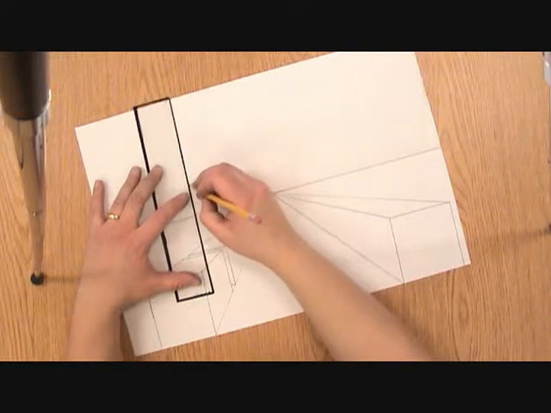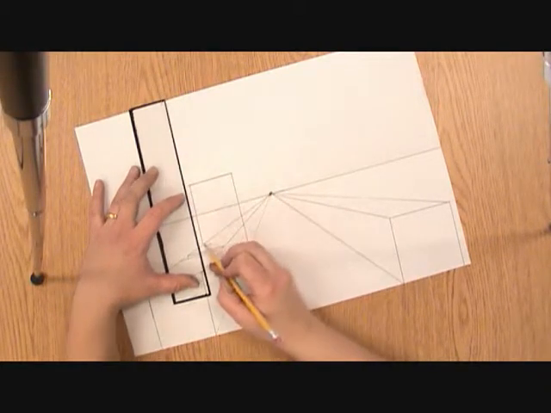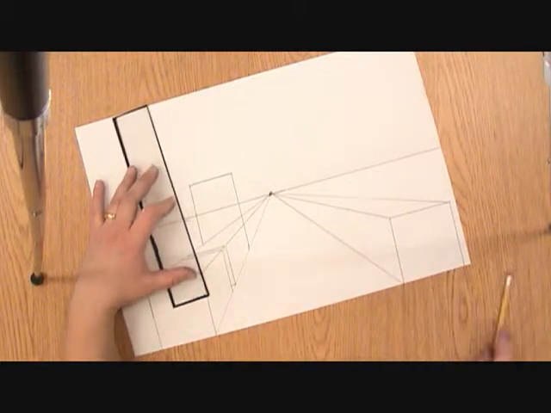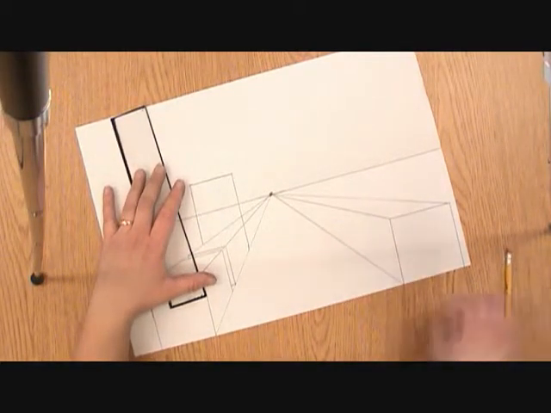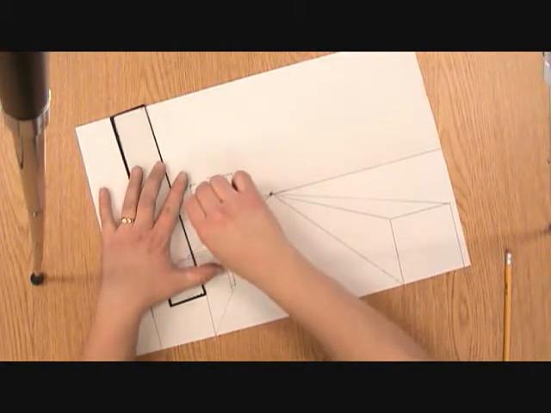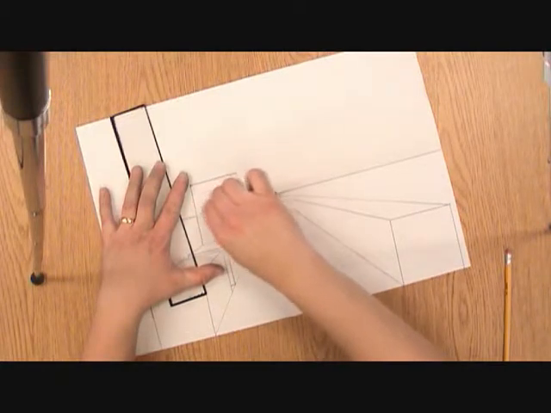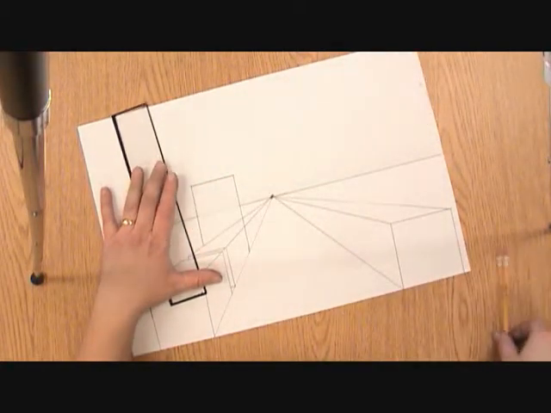However, when you come down this way, go ahead and stop when you get right there. Okay, go ahead and do that now. And erase your horizon line. Okay.